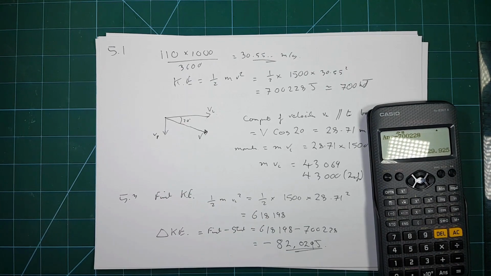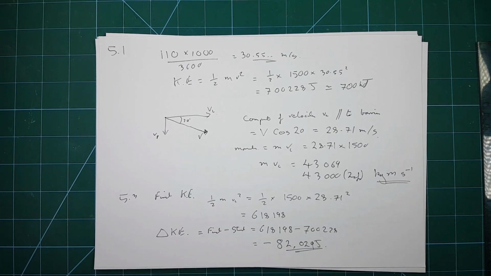And that's how much we have. And again, it's a show that question, so make sure that you include more decimal places than you need.